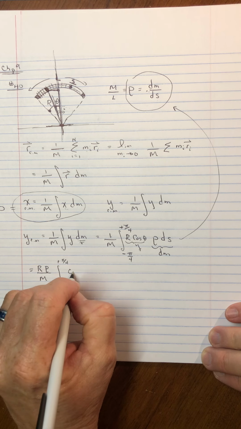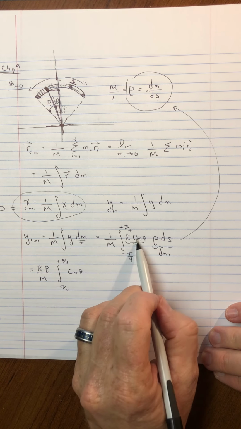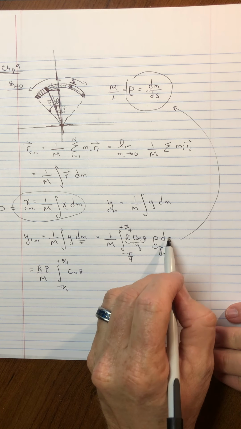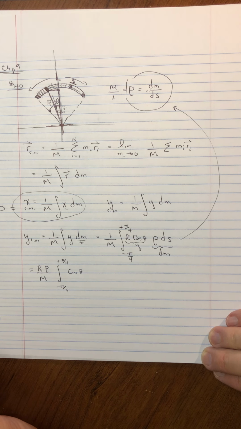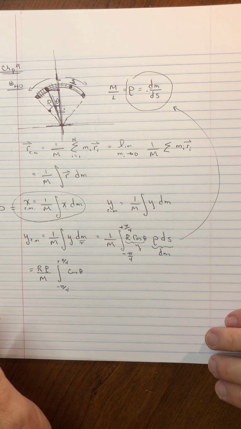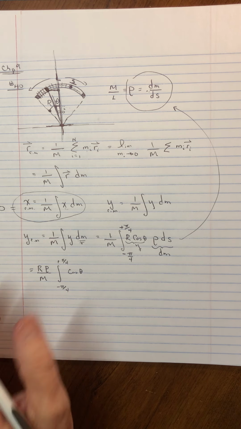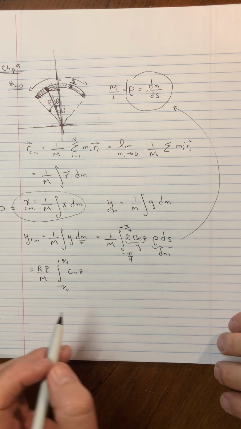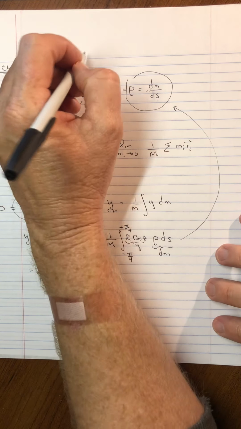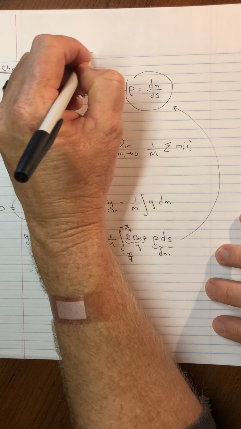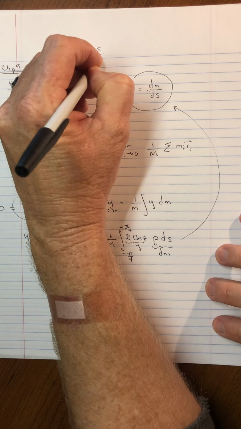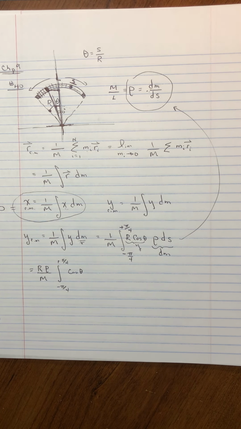And then I have this cosine theta. And then this is where this s is going to come into play. The ancient Greeks defined an angle. And so let me come up here and point out that they said it's the arc length over the radius. And that's how you get an angle in radians.